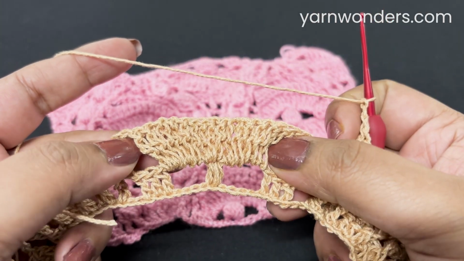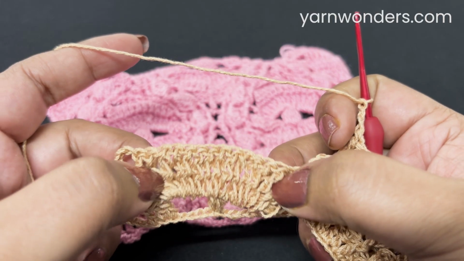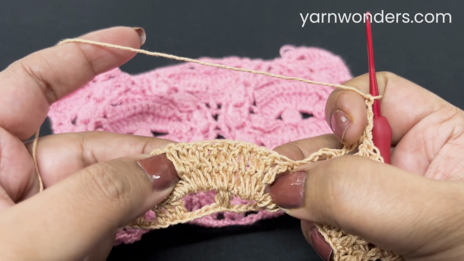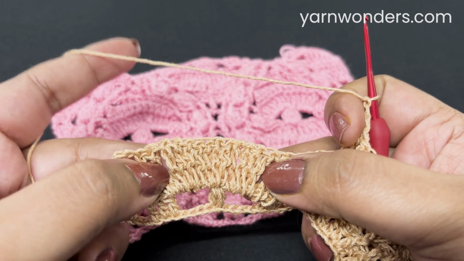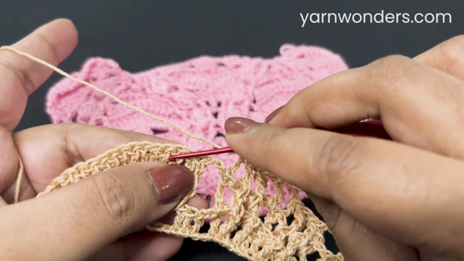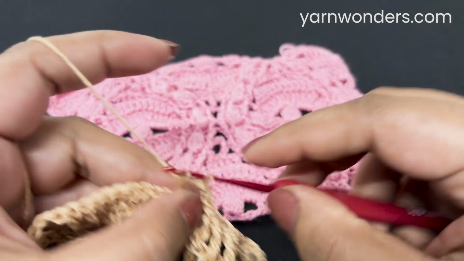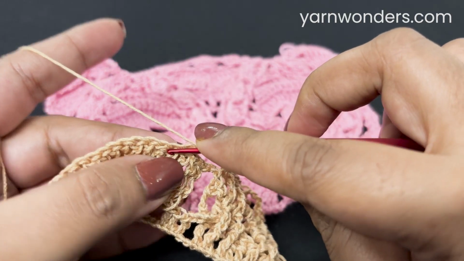and on we have 15 triple crochets here. We're just going to work 11 triple crochets here instead of 15. So you skip 2 on this side, 2 on this side, and you just make one double crochet on top of each of those 11 stitches.